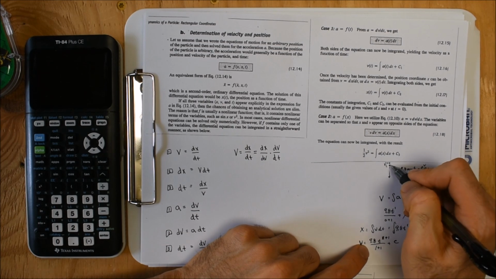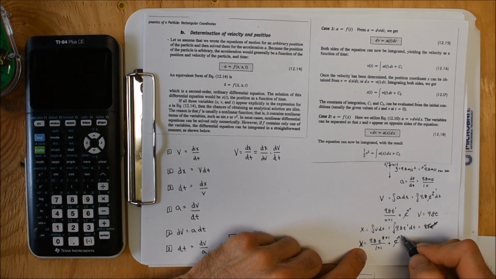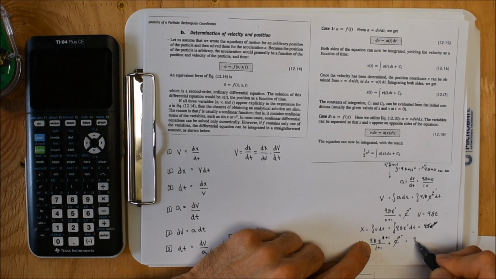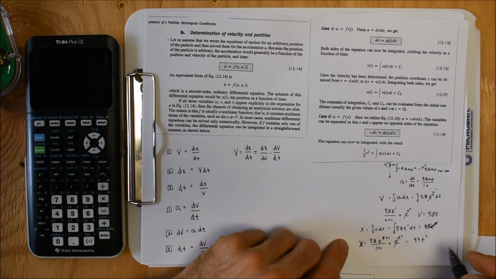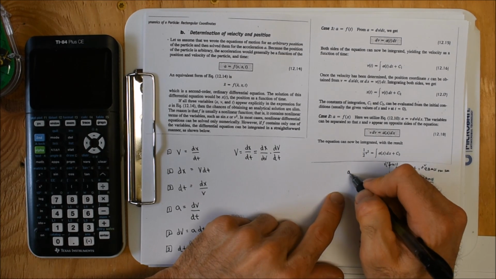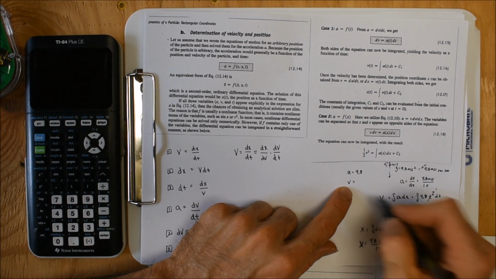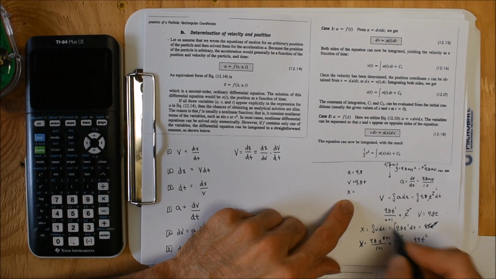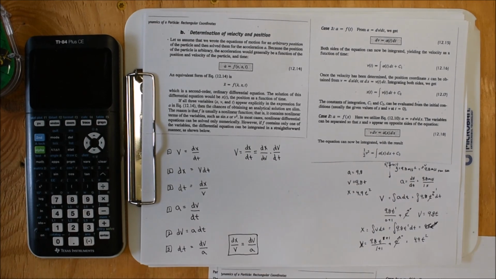Okay, and what's our initial position? We're just going to say this is 0, 0 coordinate system. So this constant is 0. So we got 4.9 t squared. Okay, we got our equation. So we got acceleration, 9.8. Velocity is 9.8t. Position is 4.9 t squared.